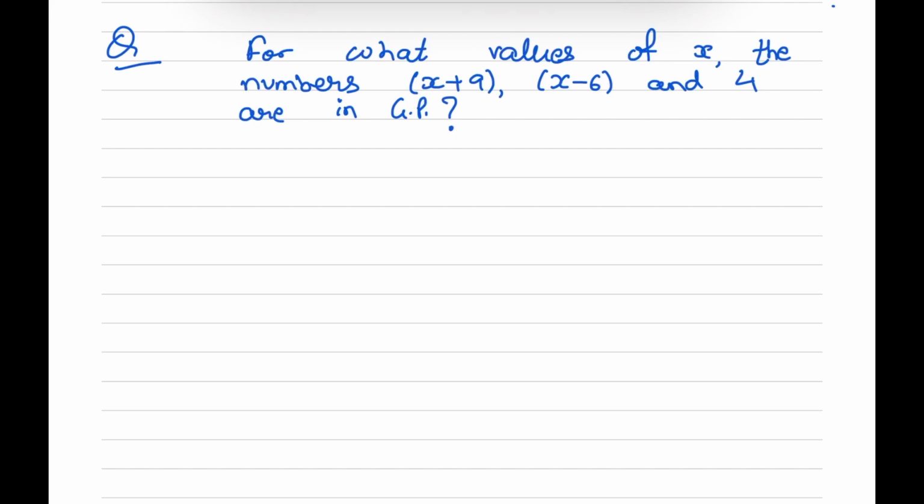Now the next question says, for what values of x are the numbers x plus 9, x minus 6, and 4 in GP. So we know that when three numbers are in GP, their ratio of consecutive terms is constant.